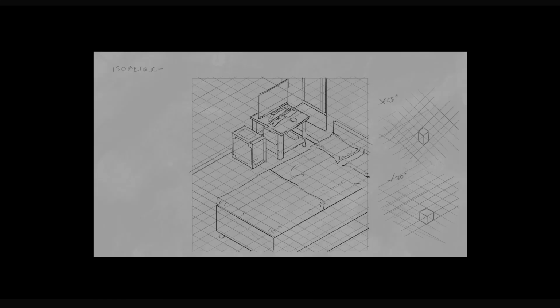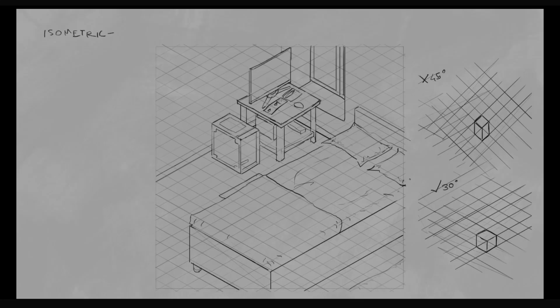This is a fun type of perspective, and I would like to draw more in this type of perspective in the future.